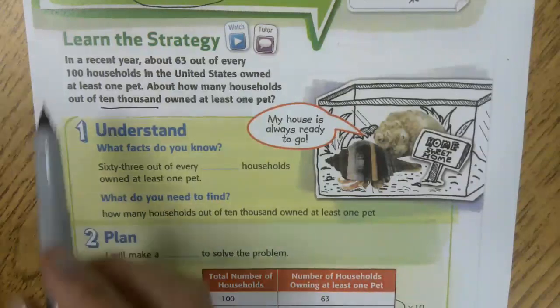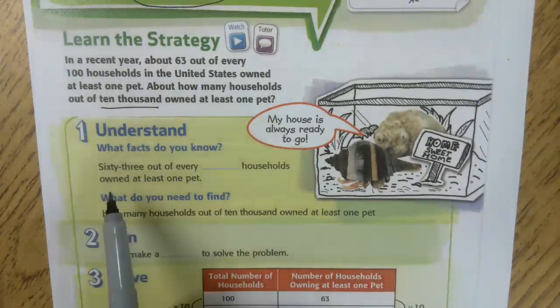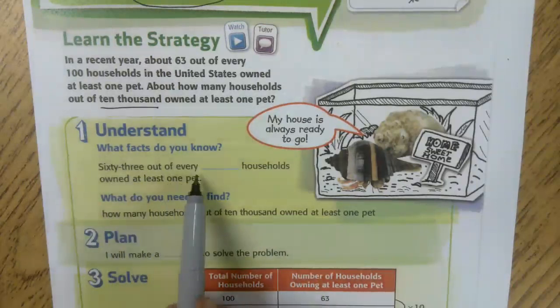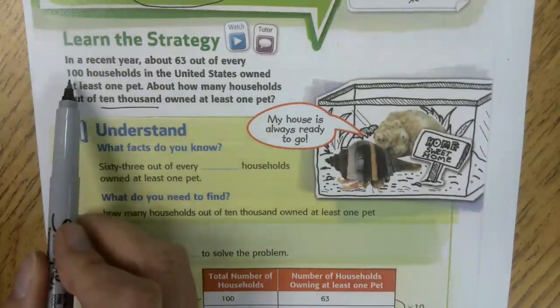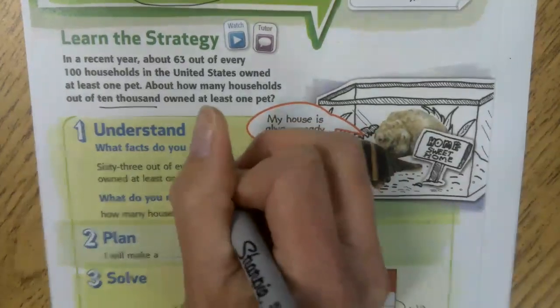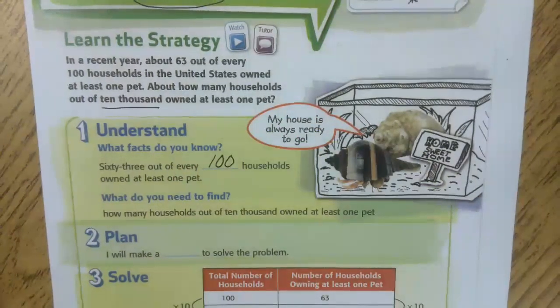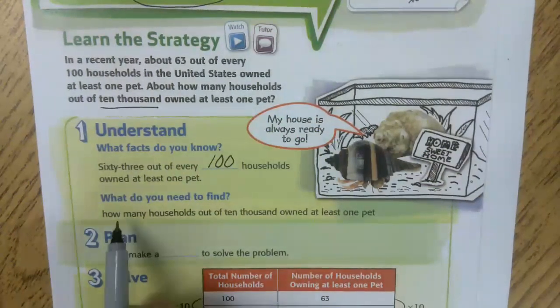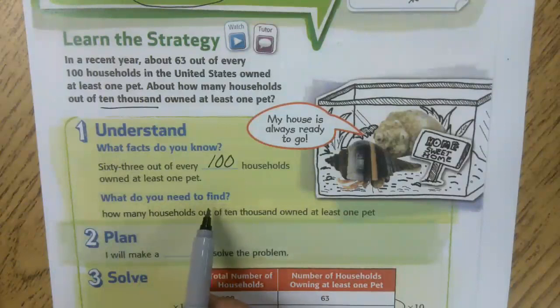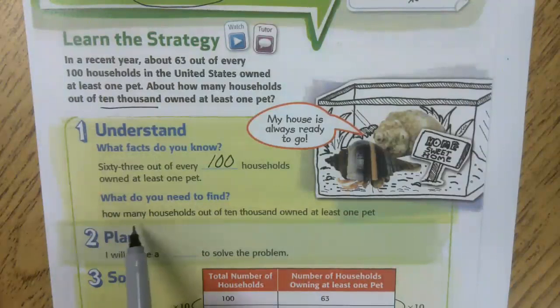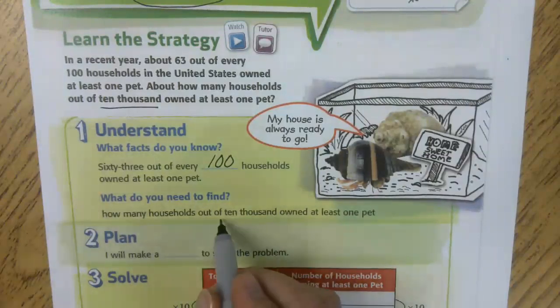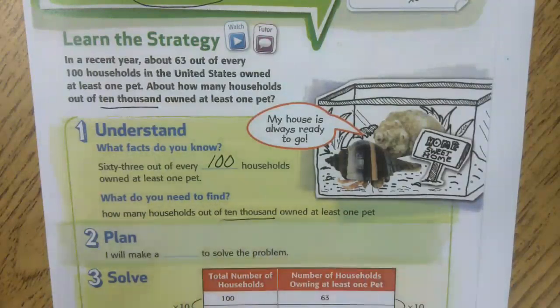From the actual story problem that we read, it says that 63 out of every 100 households owned at least one pet. So here is what we need to find. That's the second question we ask ourselves in order to understand what we need to do. We need to find how many households out of 10,000 owned at least one pet.